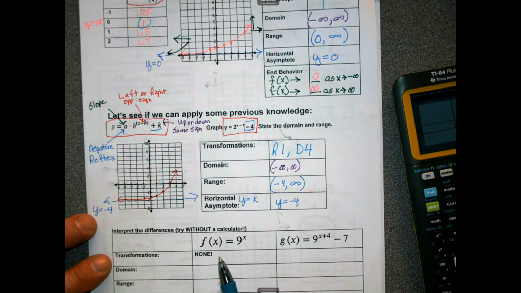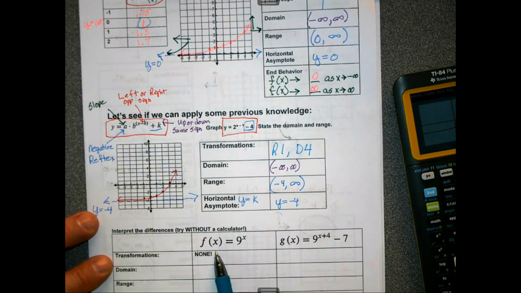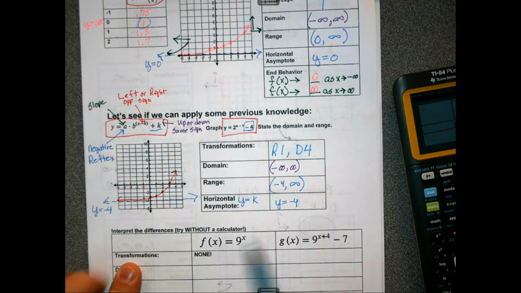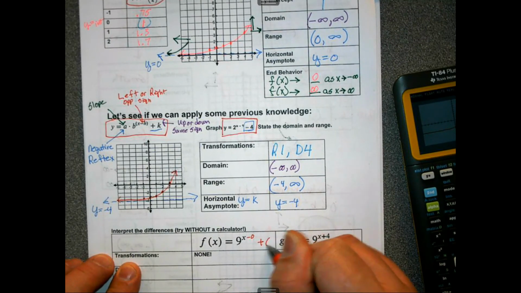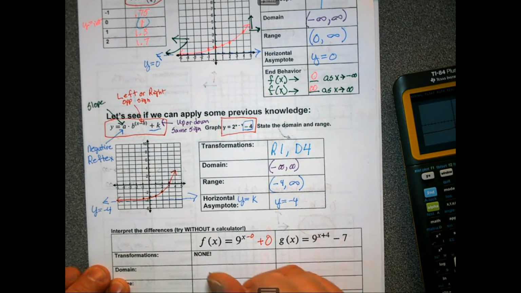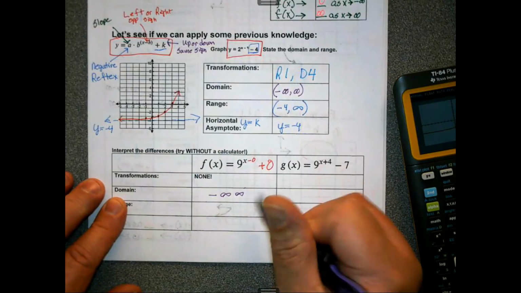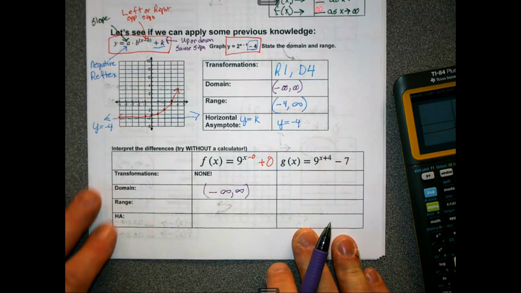Okay, so let's look at this one without even graphing it. My transformations. Well, I don't have any because I'm subtracting 0 and adding 0. So there's no transformations, right? Domain. That's easy because they're all negative infinity, positive infinity. Our range.